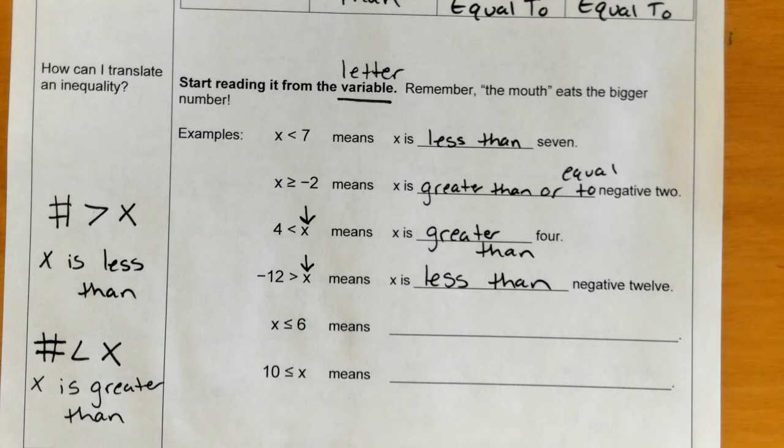So what I want you to do now is to pause the video, get caught up on your writing, and then attempt to write the sentences for these two on your own. So again, pause the video and write a sentence for each of these on your own.